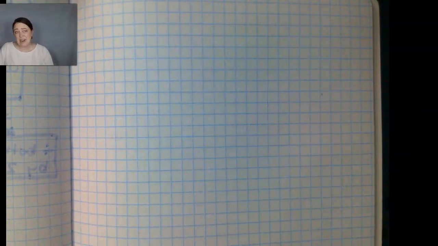Hello, my fifth graders. Today we are going to be dividing and simplifying fractions. Not dividing, but simplifying fractions. So our lesson today is how to simplify fractions or reduce fractions. And to do that, we are going to use a flowchart.